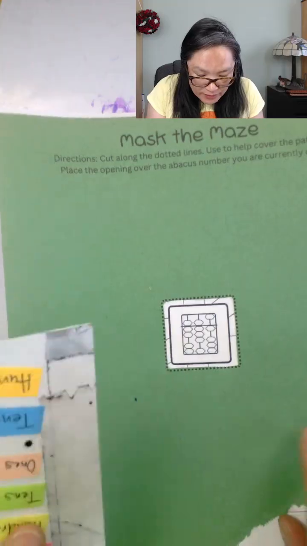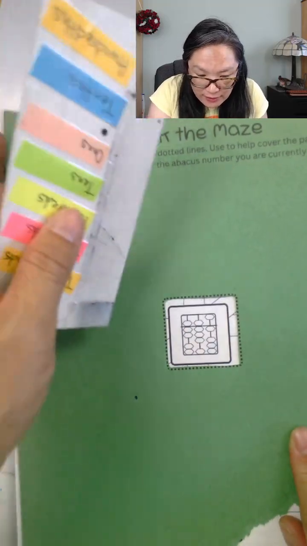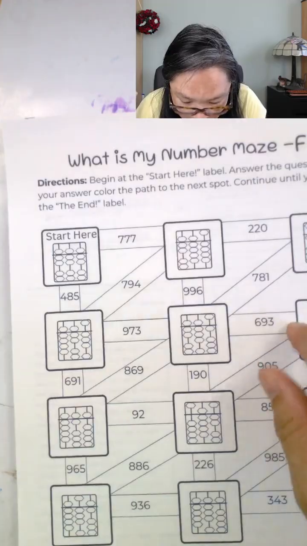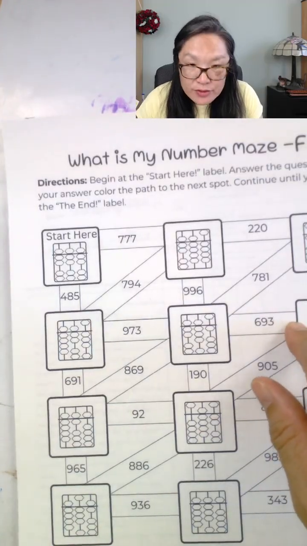So this is my next book that I'm actually in the process of creating, which is the 3-digit. And it's just bead recognition, really.